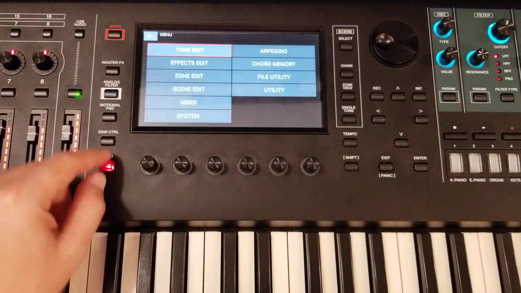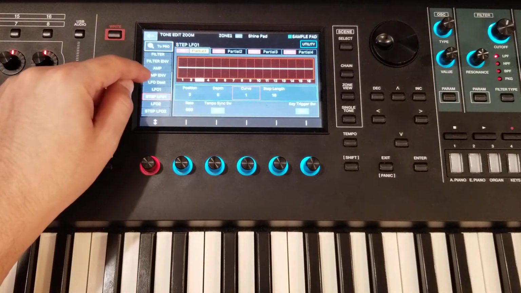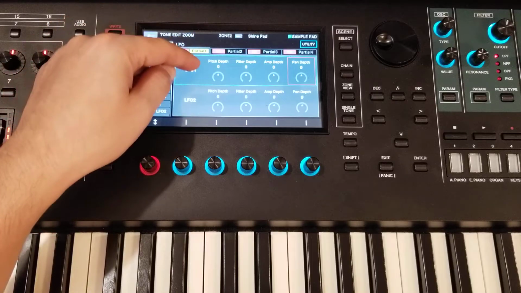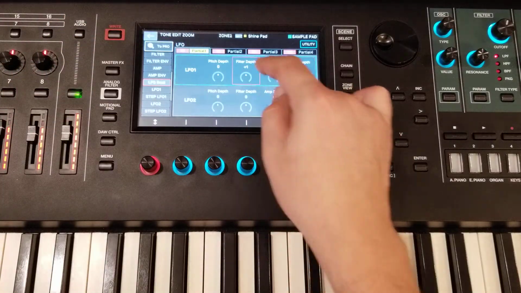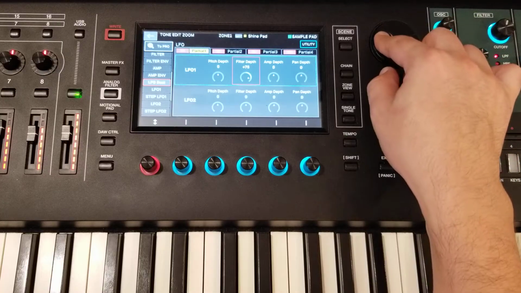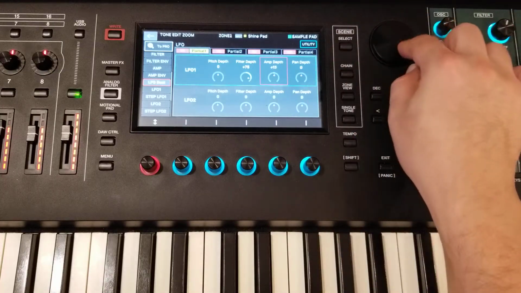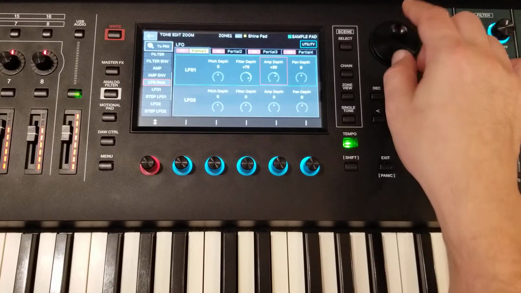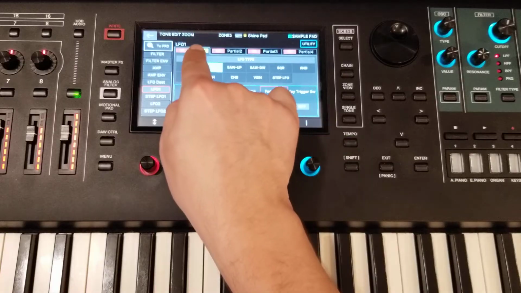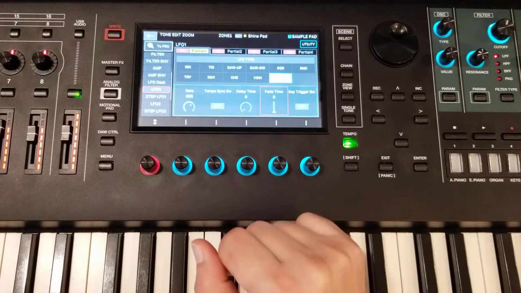Just press menu, go to tune edit, and go to LFO destination. On partial 1, I'm going to increase the filter depth. I would go for something around 75. For amp depth, I go for something around 30. And let's go to LFO 1 here and assign partial 1 to step LFO.